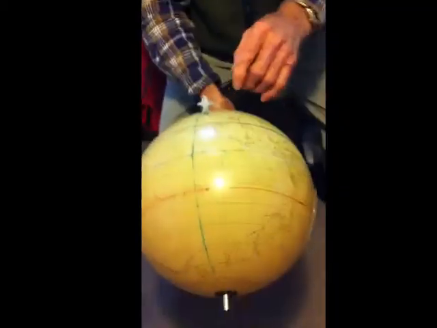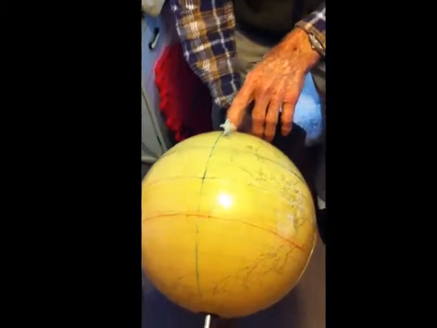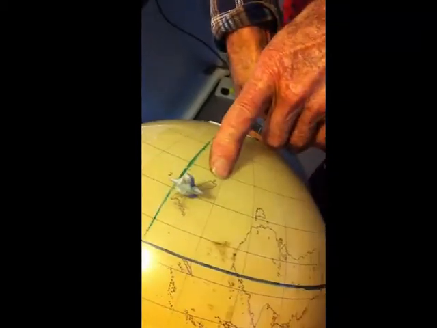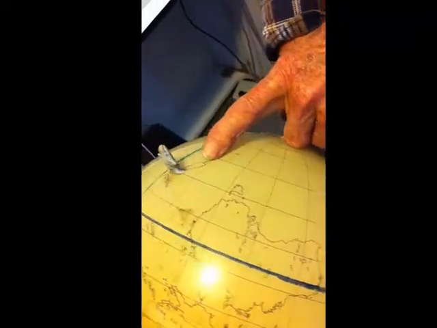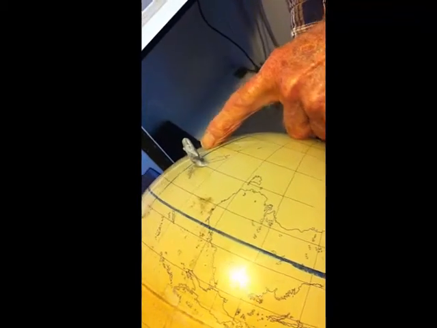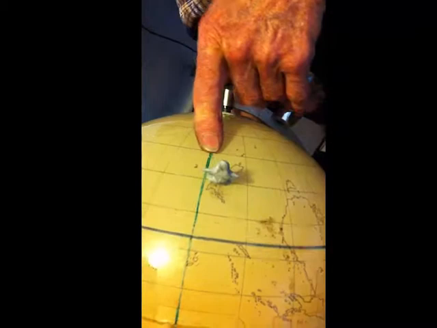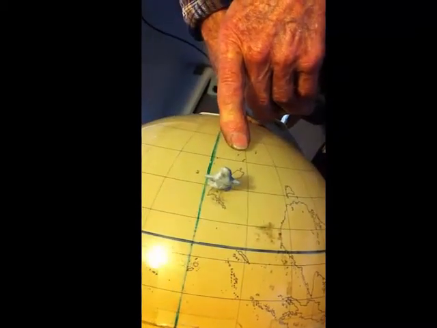You see there's a shadow here? See the shadow? As the Earth turns, the shadow moves from the morning shadow to the noon shadow to the afternoon shadow. The shadows lengthen in the afternoon, and they're shortest in the middle of the day. And that's taking this out in the sun. That's what they can actually do.